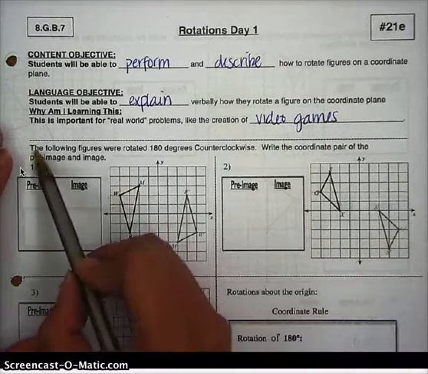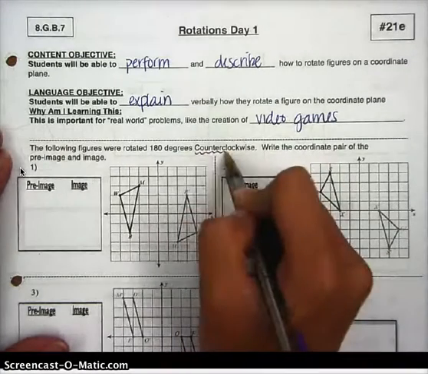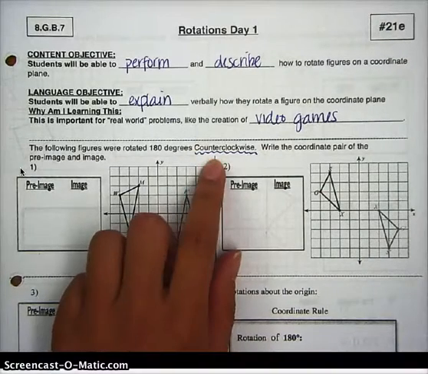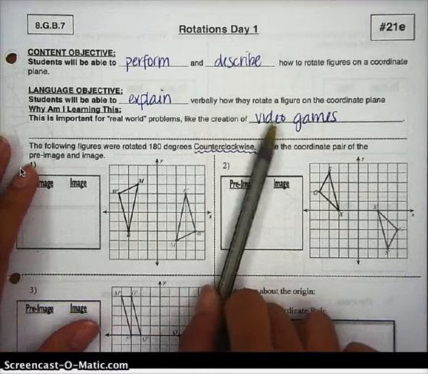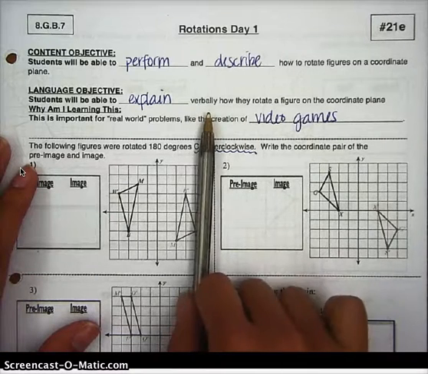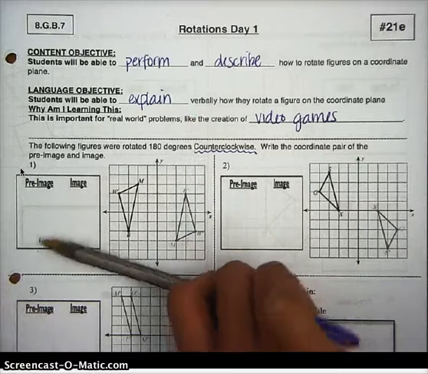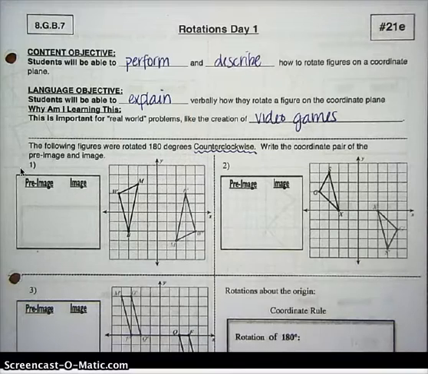It says here, the following figures were rotated 180 degrees counterclockwise. Write the coordinate pair of the pre-image and the image. So the first thing I want to talk about is counterclockwise. So we know a clock ticks this way. This is called clockwise. Okay? So counterclockwise would mean the opposite. So counterclockwise is technically turning towards your left, I guess you can say. Okay? So I want you to understand that.